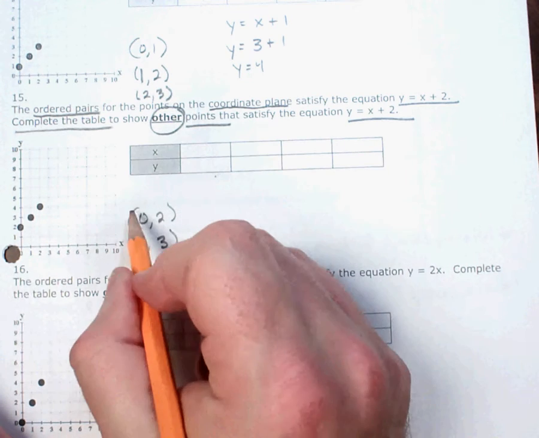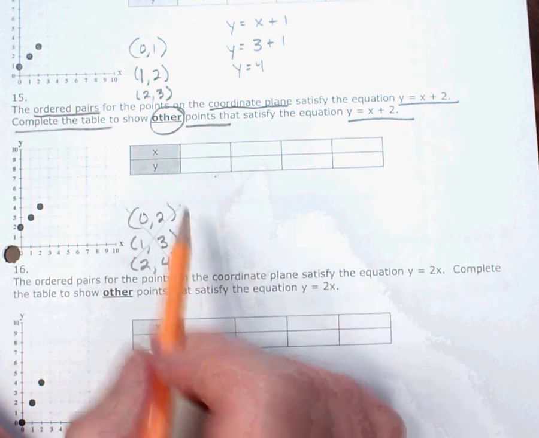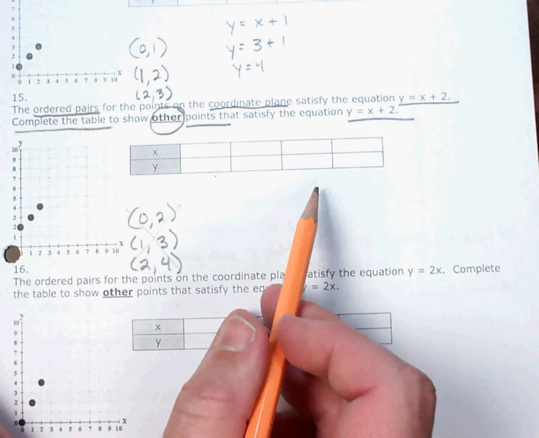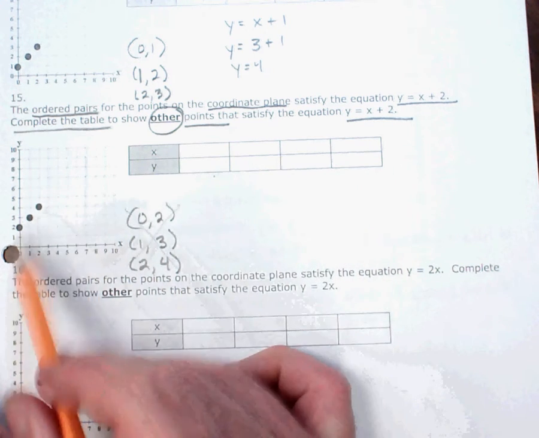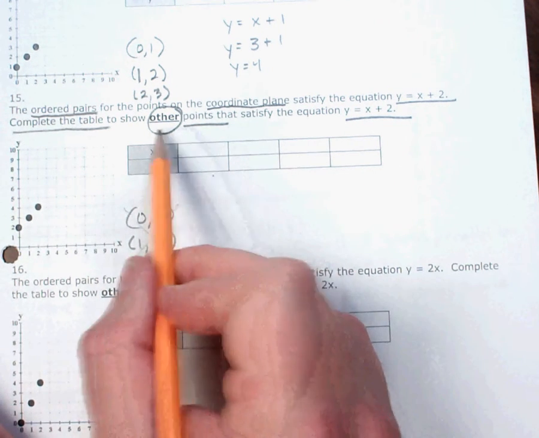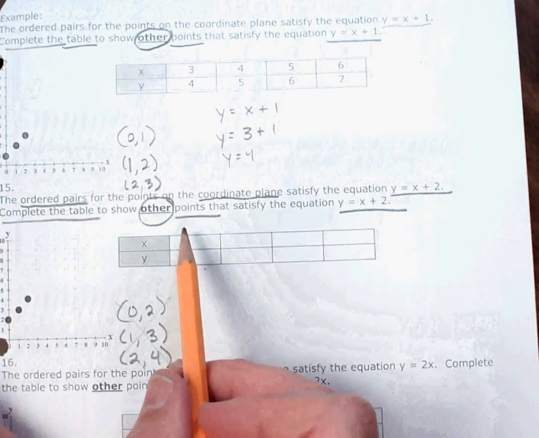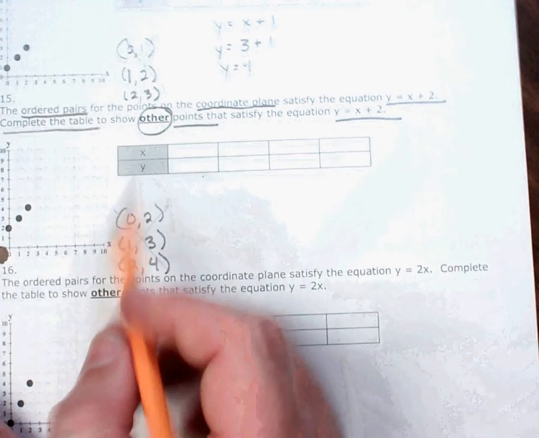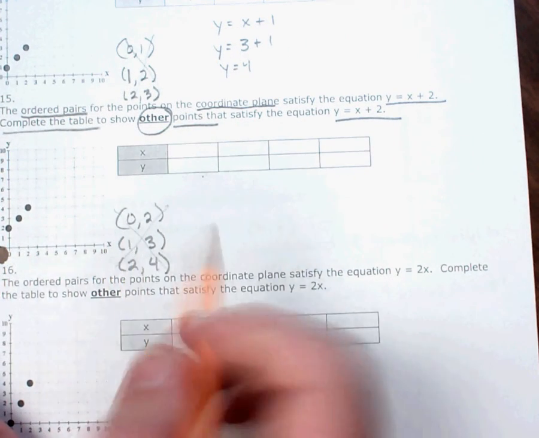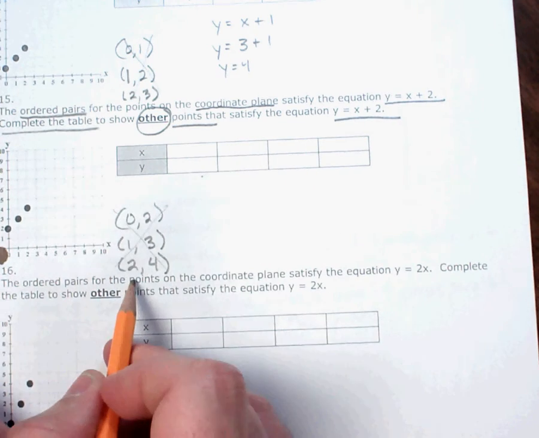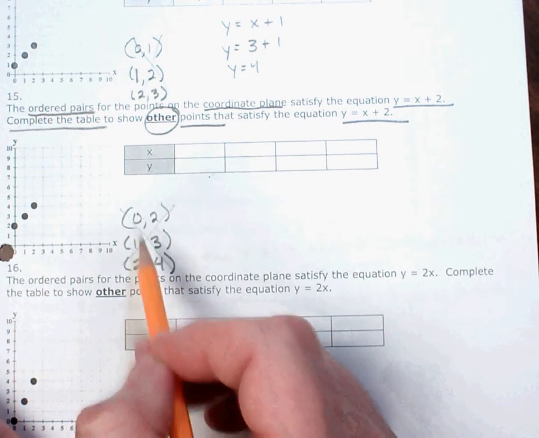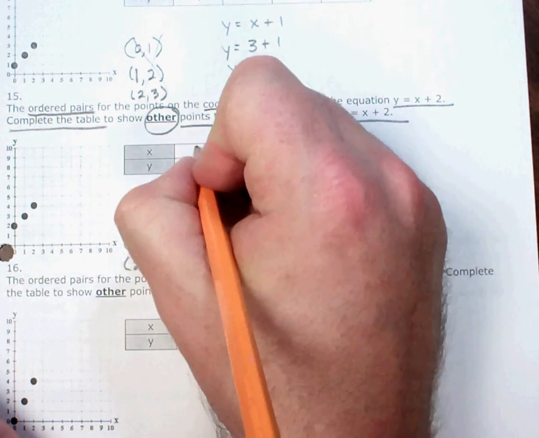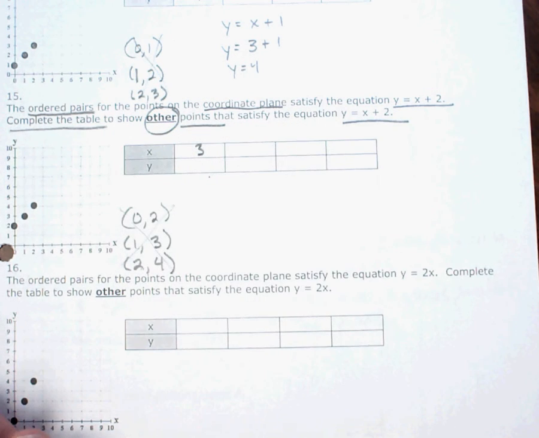Now I cannot put these in this function table because I've already used those points here. It's asking me for other points. So just like up here, where the points it gave me were not in the function table, the points I come up with can't be any of these. Now what I'm going to do is I'm just going to pick the next x input. So they started with 0, then 1, then 2. So I'm going to pick 3 as my first input for x.